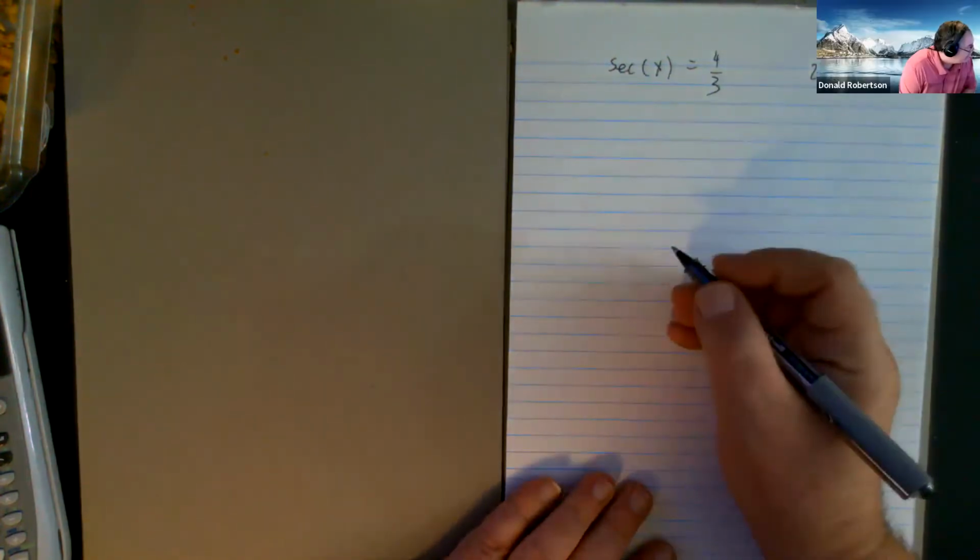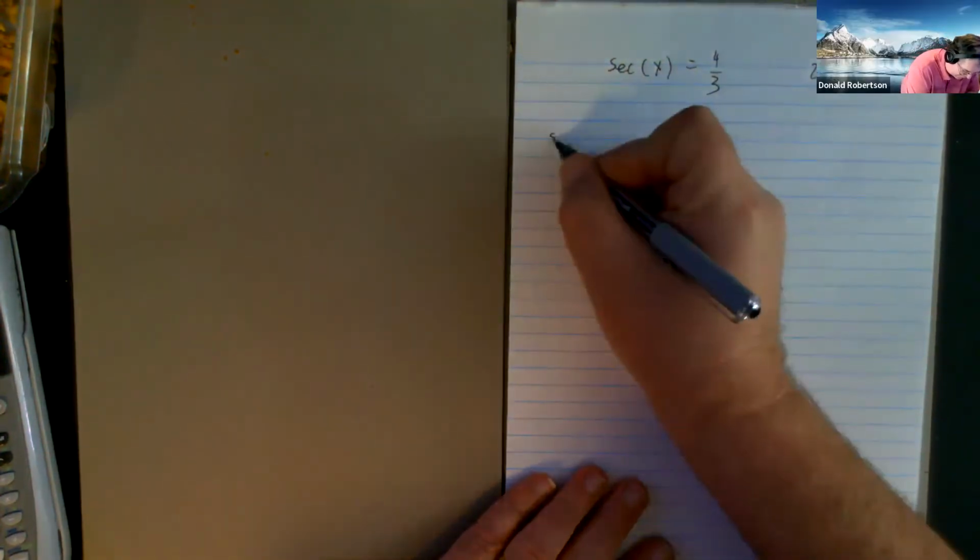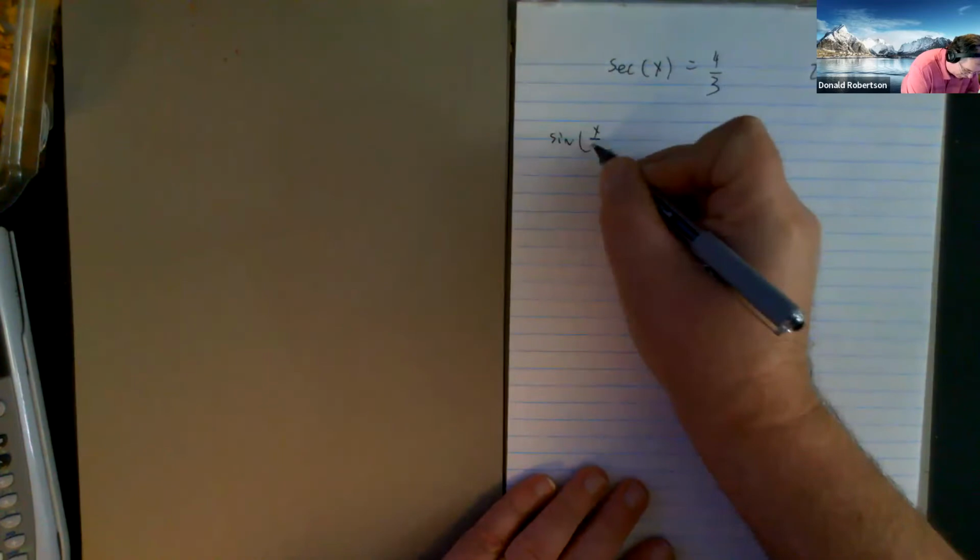Okay, so in question 5, you are being given the secant of x is 4/3. And you're being told that x is between 270 and 360 degrees, right? And you are being asked to find the sine of x over 2.